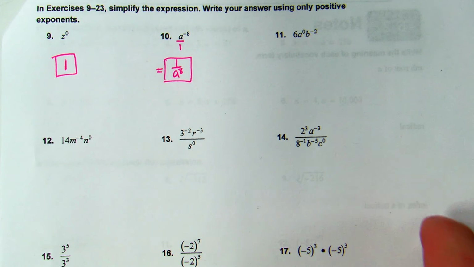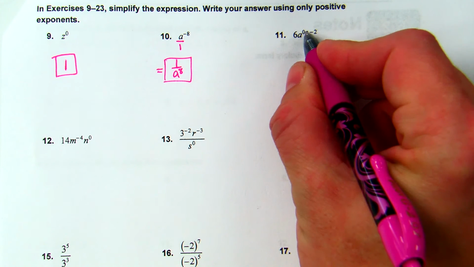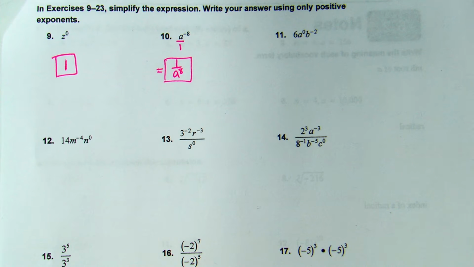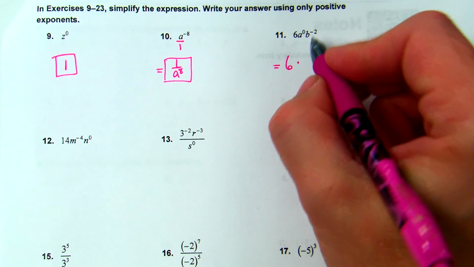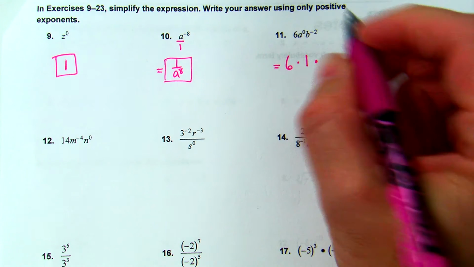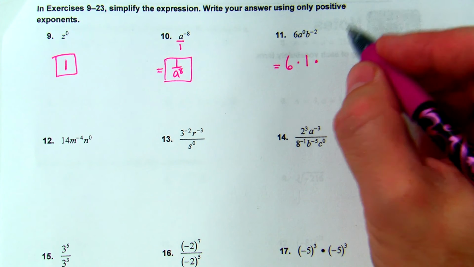Okay? The next one, we've got 6 times a to the 0 times b to the negative 2. Again, let's break this into pieces. We're going to have 6 times, what's a to the 0? 1. And b to the negative 2 is the same thing as b over 1 to the negative 2.